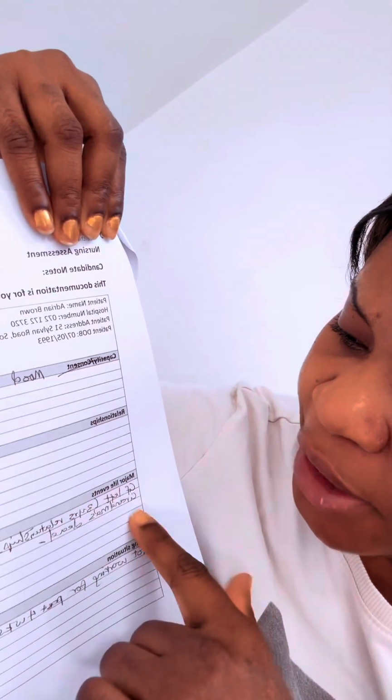So here are the headings that you can use to ask the patient the questions: mood, relationship, major life events, living situation, patient self-care, non-adherence to medication, current risks, additional notes. So when you read your scenario, you use that 5 minutes to make notes on these headings.